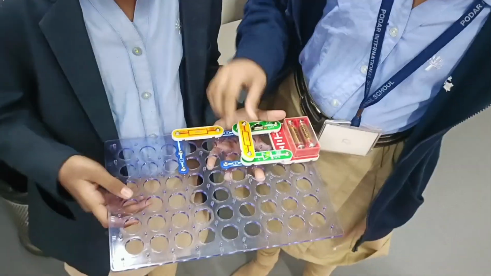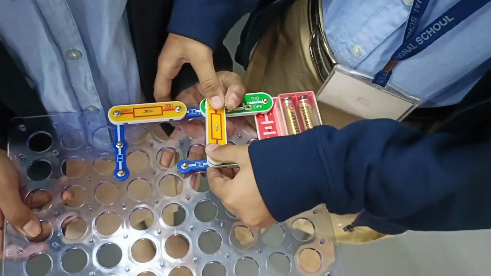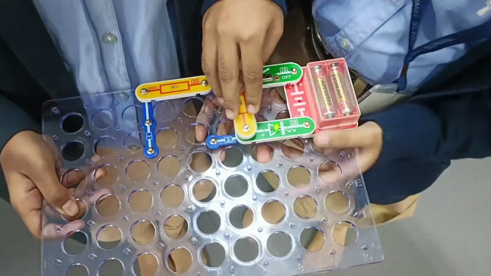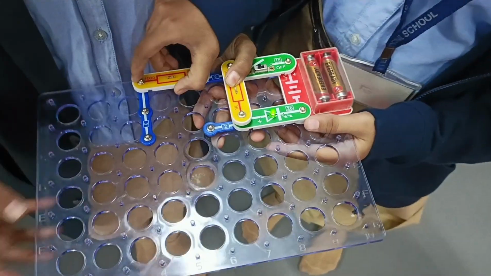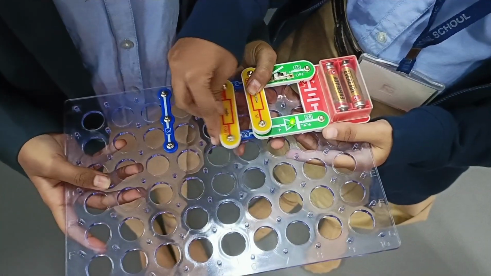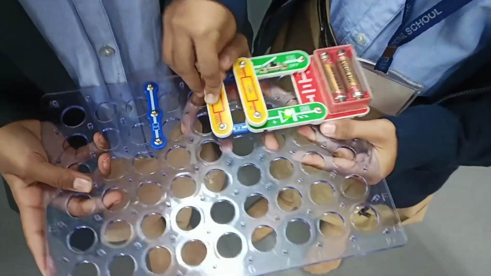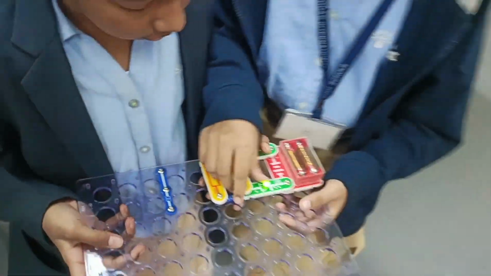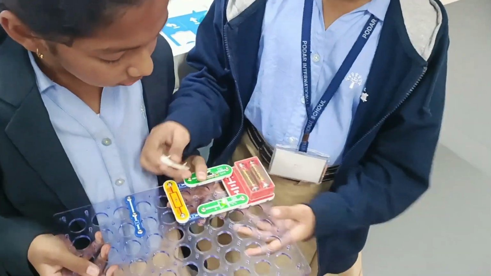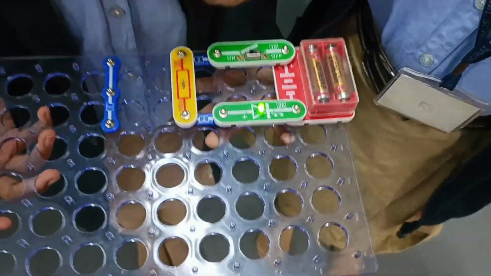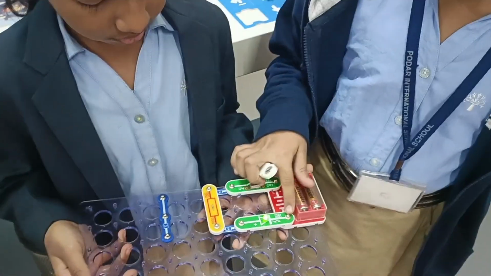But when we do it in parallel, and when we take out this, we can also break this or this. Also, the light is blinking.